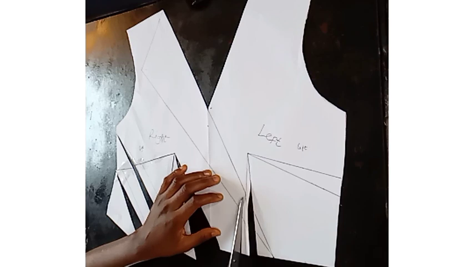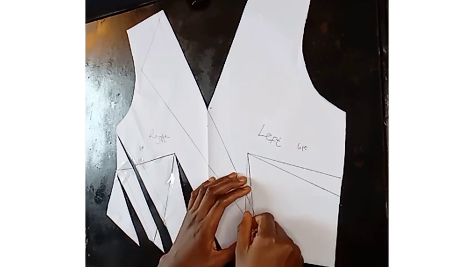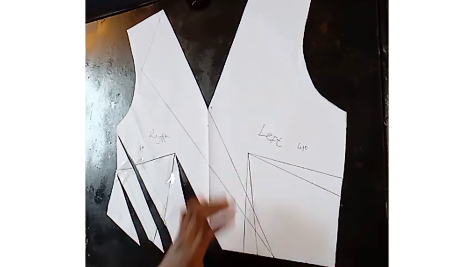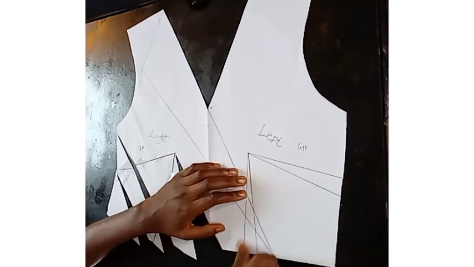I was about opening up my dart for the left side, and I remembered that no, I needed to get this pattern traced out first. So I had to tape it down so I can trace my left side, because I'll be needing this dart in the left pattern. I'm just going to be sewing it up. I have to trace it out first.